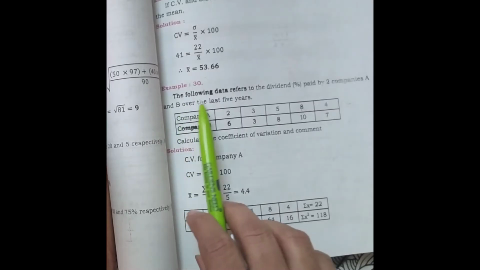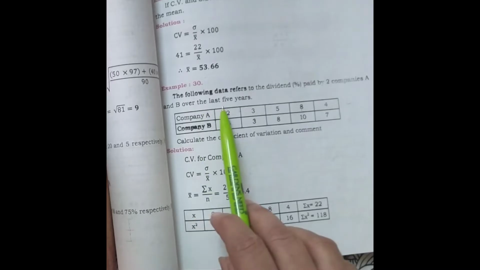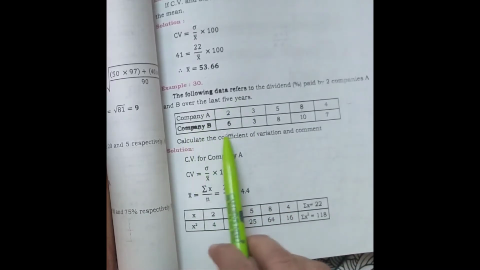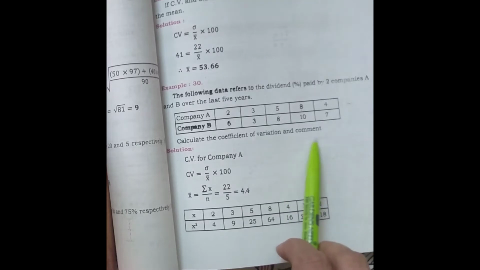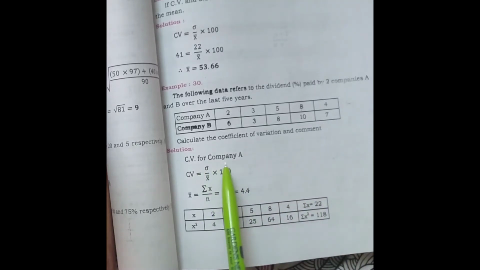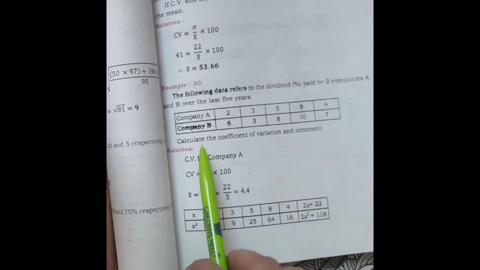The following data refers to the dividend paid by 2 companies A and B over the last 5 years. Company A and company B are given in the question. It is simple, raw data. Calculate the coefficient of variation and comment. The CV for company A: coefficient of variation is equal to sigma by x bar into 100. You know how to calculate the mean: mean is equal to summation of x divided by n.